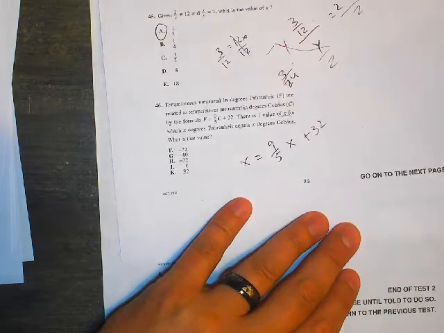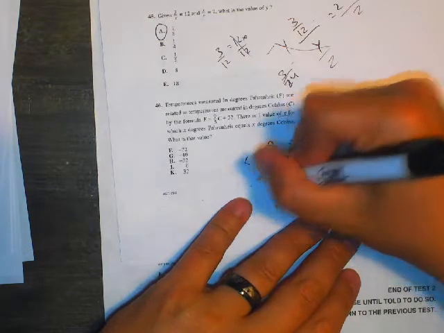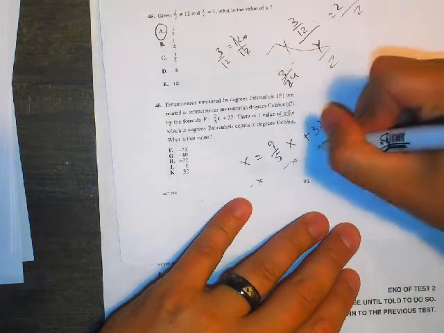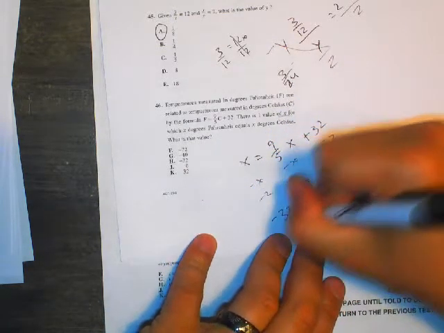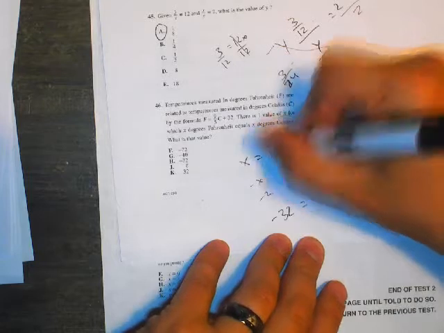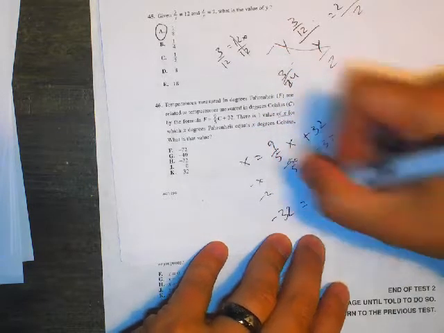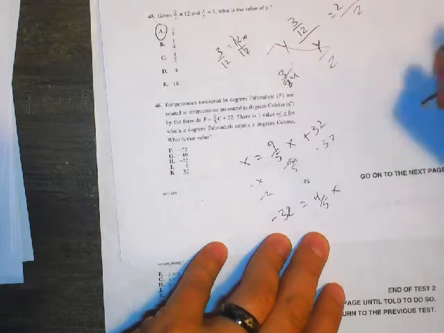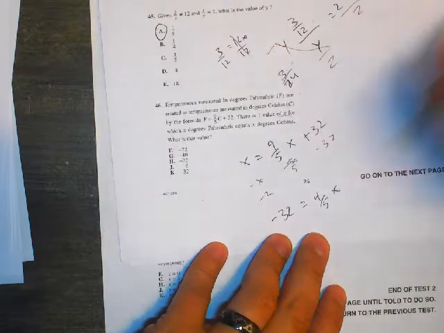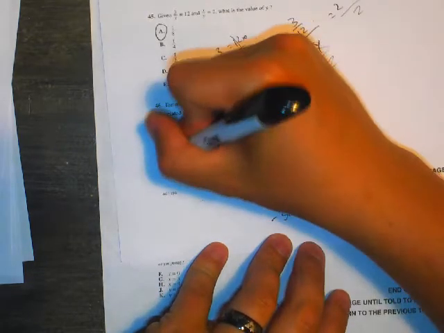Temperatures, at some point, one value for x is where x degrees Fahrenheit equals x degrees Celsius, which means there's going to be some point where your F and your C are the same thing. Well, if they're ever the same thing, they only need to be one variable. So I can rewrite this equation as x equals 9/5 x plus 32. Okay? So then I'm just solving for x.